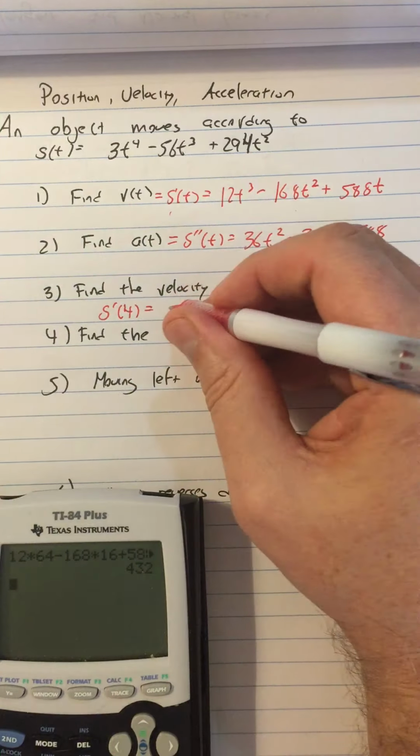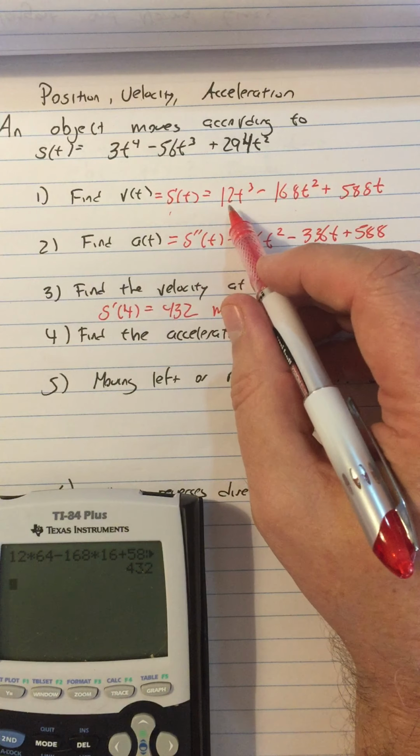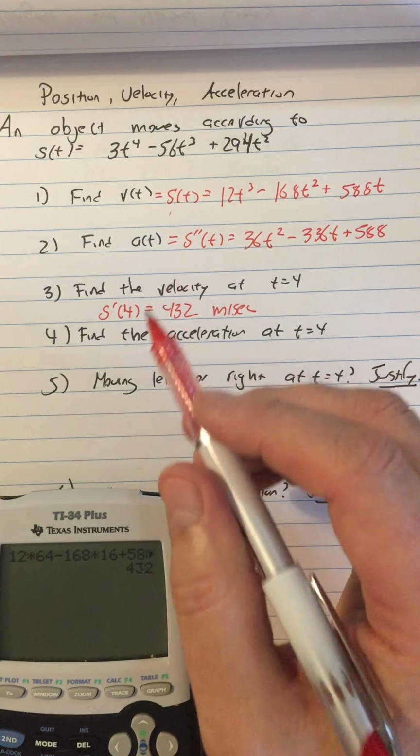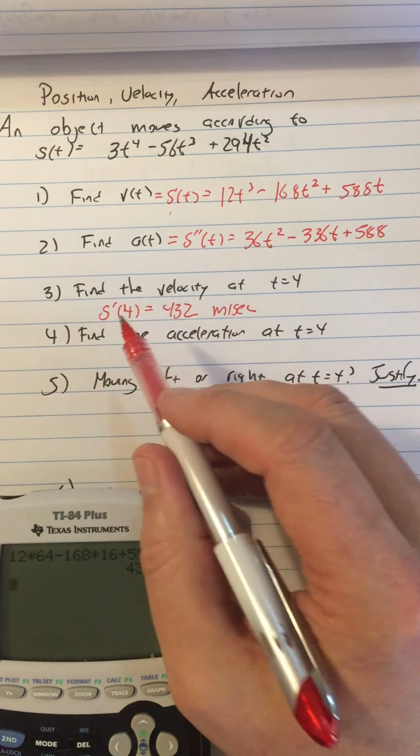Okay, it's 432. This problem didn't ask for units, but if they do ask for units, it's velocity, so it's meters per second. Again, your justification for this is just saying s prime of 4. If you just do this, you failed to justify. You don't have to write 12 times 4 cubed minus 168 times 4 squared. That's just arithmetic. The calculus is showing that I know that I'm plugging 4 into s prime. That's your justification. Same for acceleration.